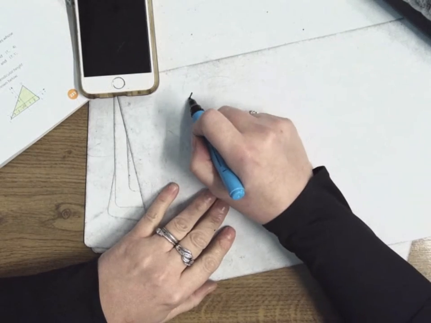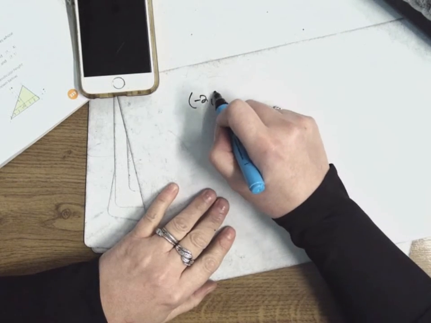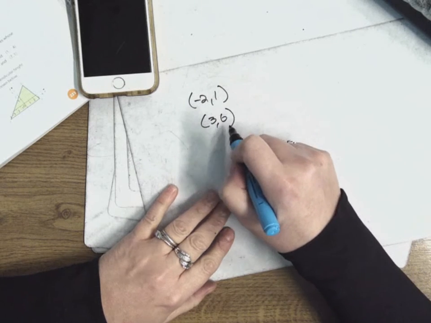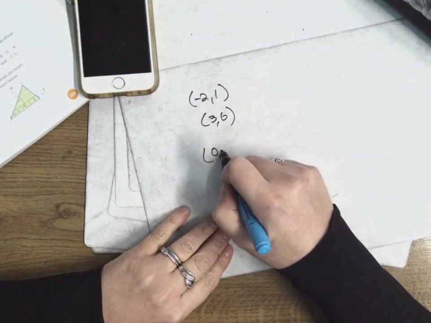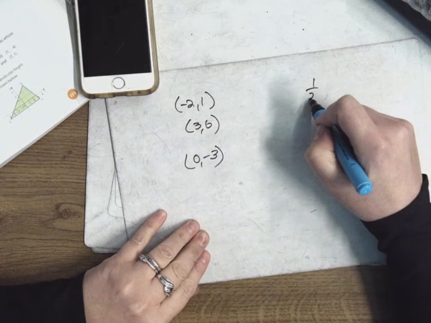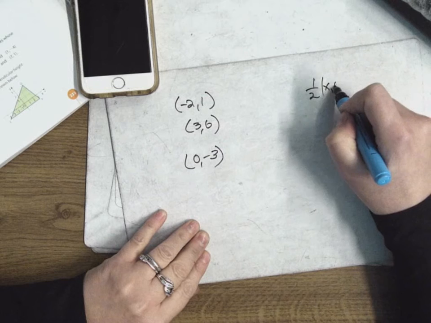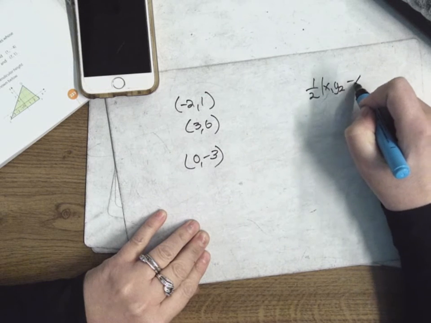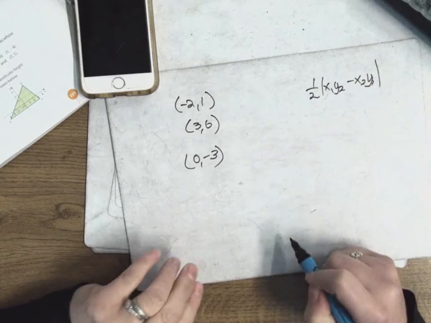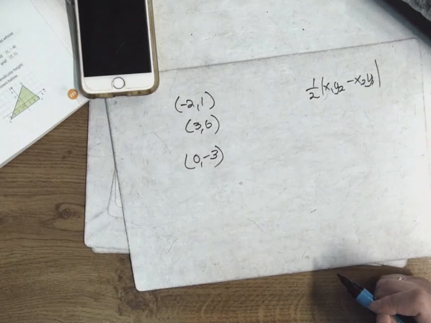What will we do now when one of the points is not 0, 0? For example, here's 1, minus 2, 1. Here's a triangle. Here are the coordinates: 3, 6, and 0, minus 3. Now, I'm only allowed to use this formula, half x1, y2 minus x2, y1, when one of the points is 0, 0. So none of the points are 0, 0 here.